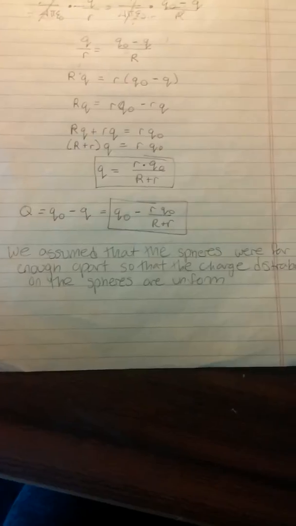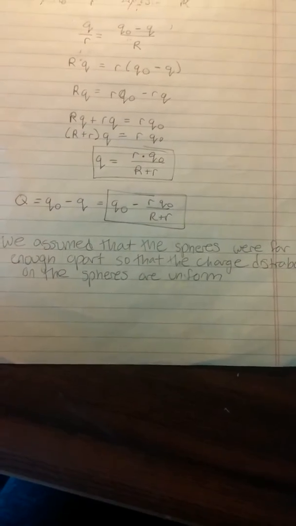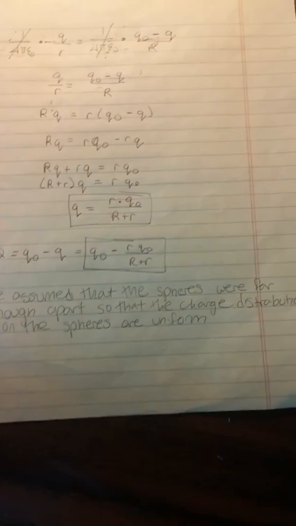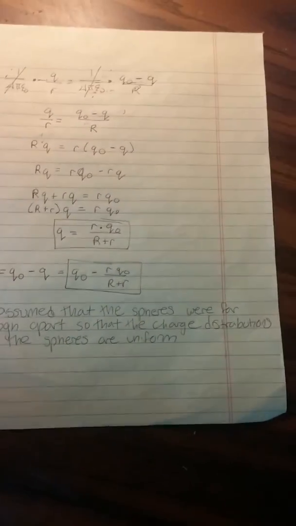So in order to get capital Q and little q, we assumed that the spheres were far enough apart so that the charge distributions on the spheres were uniform, and like stated in the problem, we also said that there was no charge on the wire. We disregarded that. So that was the problem.